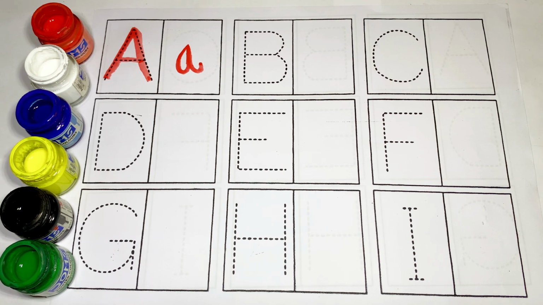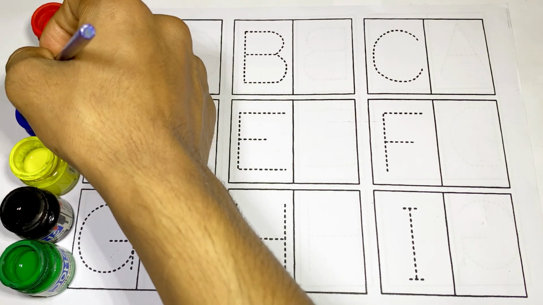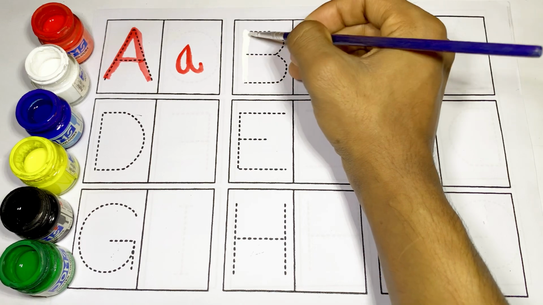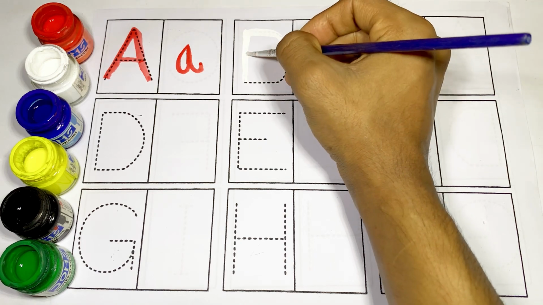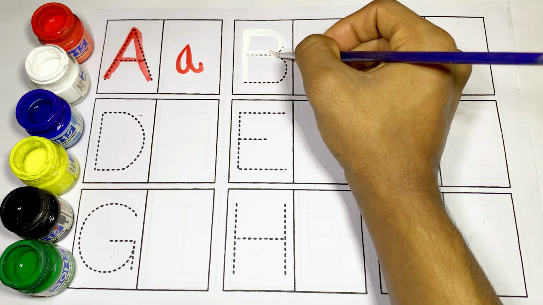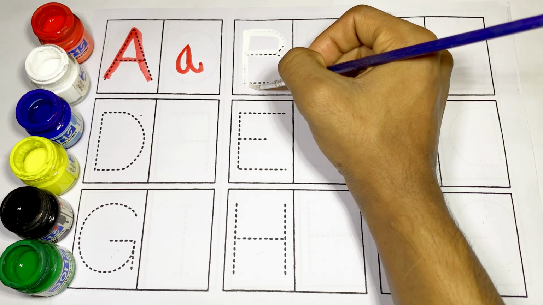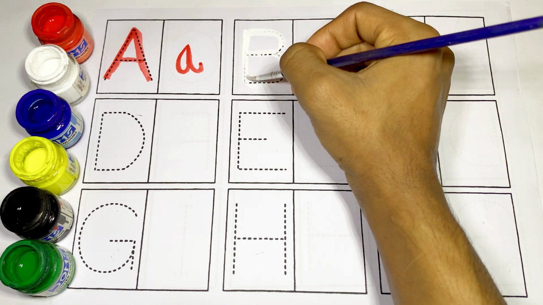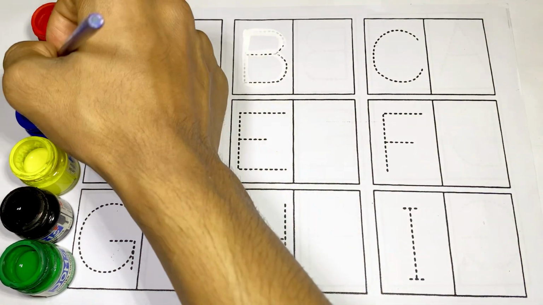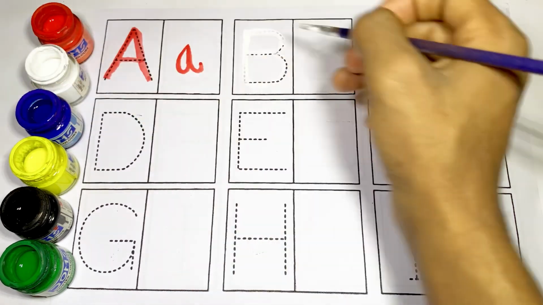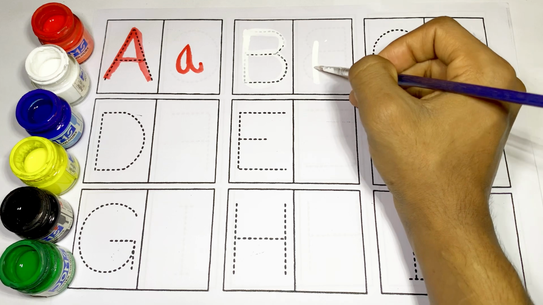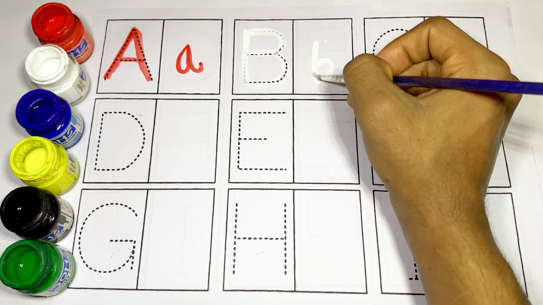Kids, now I draw B. B for ball, B for bat, and here is white color. Big alphabets. Kids, again use white color and draw B. B for ball, B for bat.